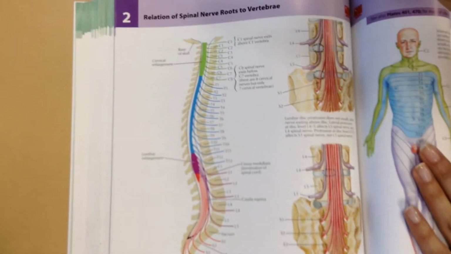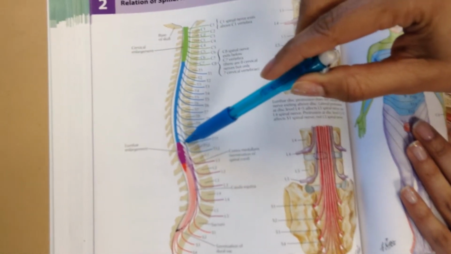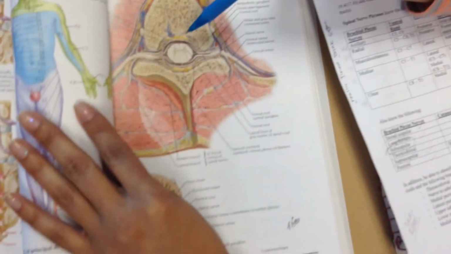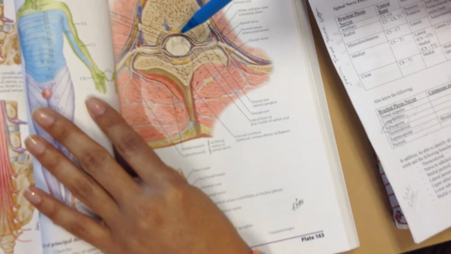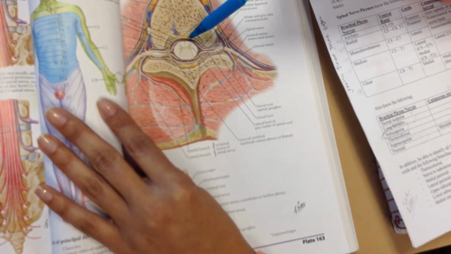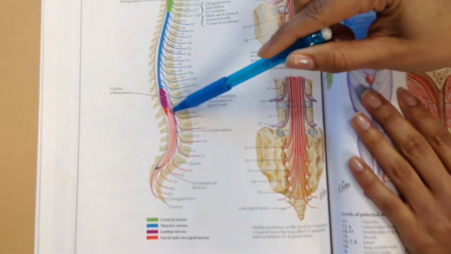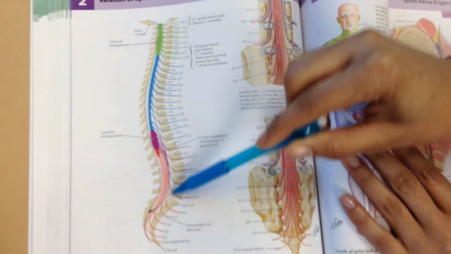Longitudinal view of the cord, cervical and lumbar enlargements. Why are these enlargements here? Anterior median fissure, posterior median sulcus. Posterior, anterior. Conus medullaris. Cauda equina. What is this composed of? And lumbar cistern.